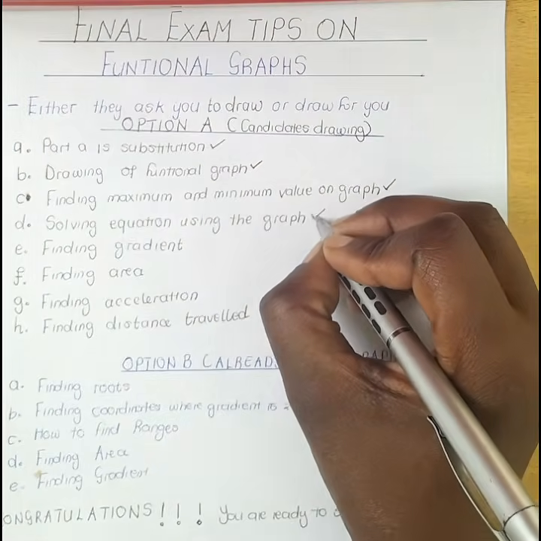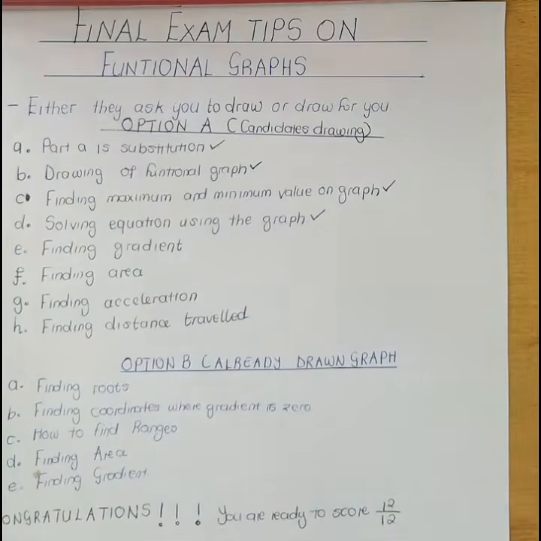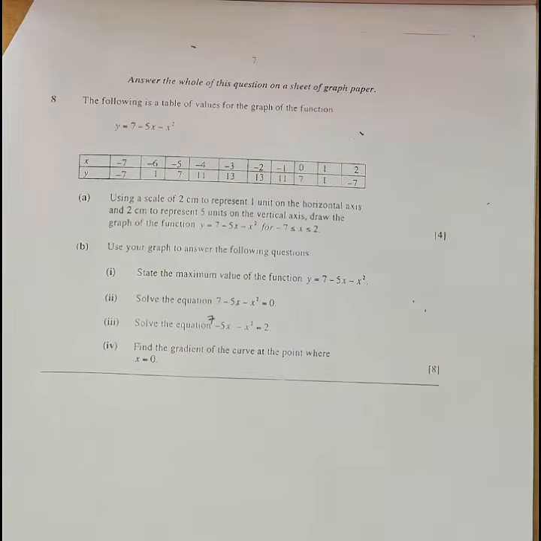Next, we want to look at how to find the gradient. You should be able to find the gradient. We are going to use the question that was in November 2010 on B part 4. It reads, find the gradient of the curve at the point where x equals 0.